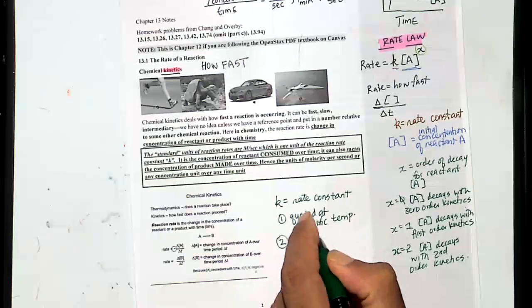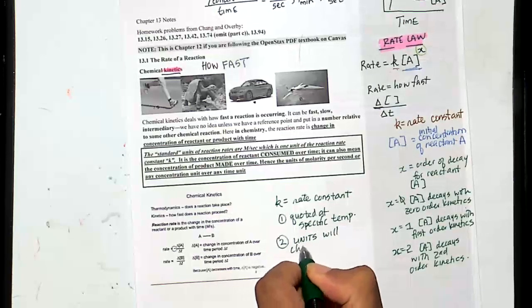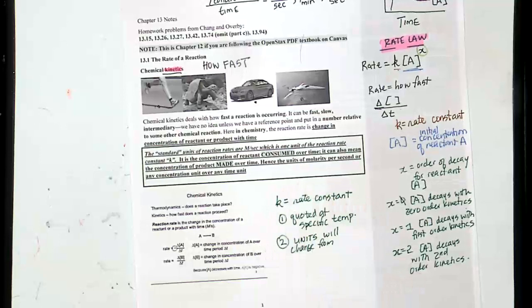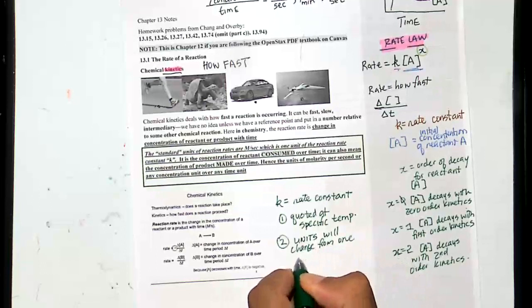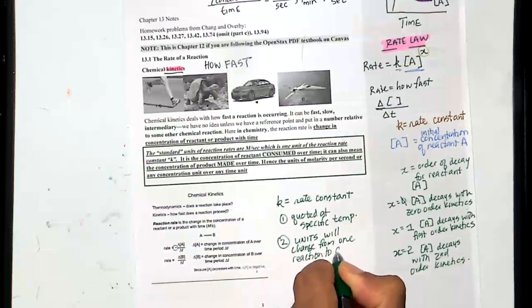The units are going to change from problem to problem. Okay, units will change from one homework problem, or from one problem to another problem. From one, I guess, reaction to another reaction.